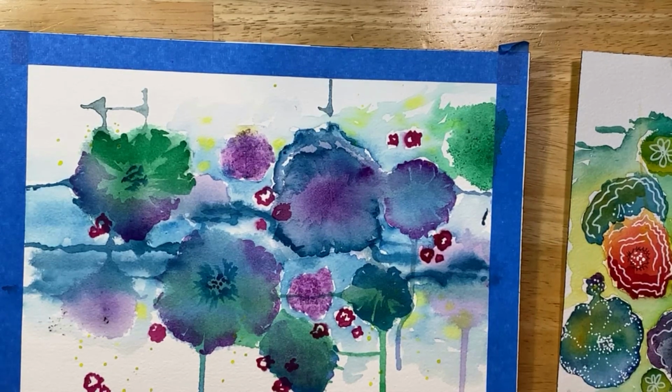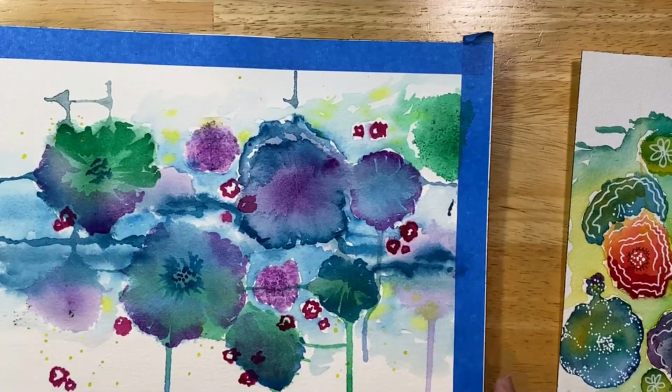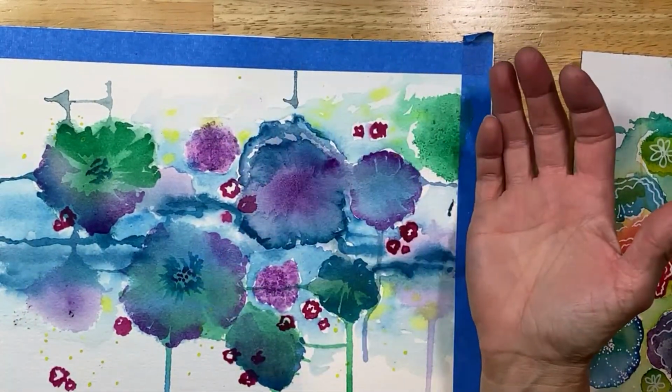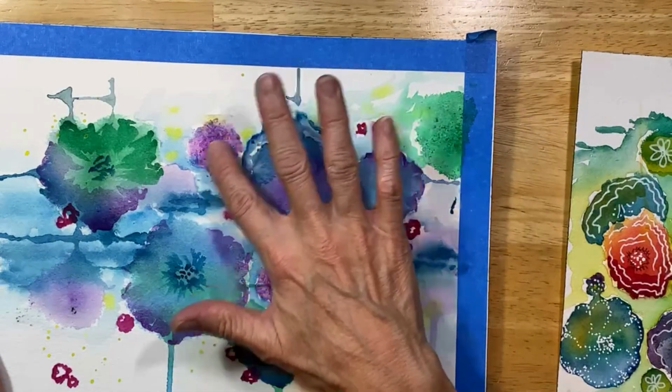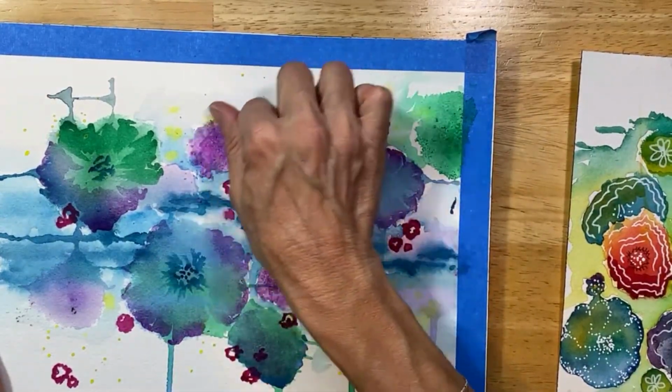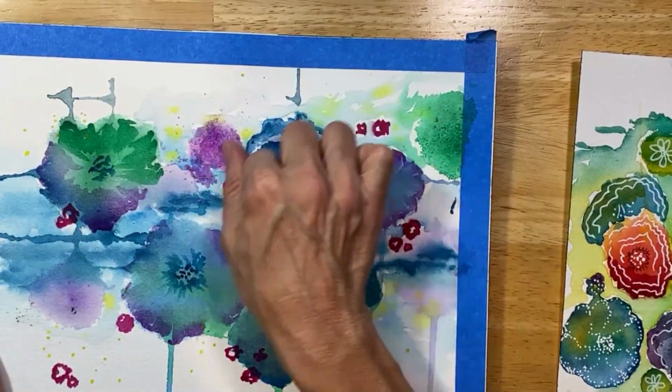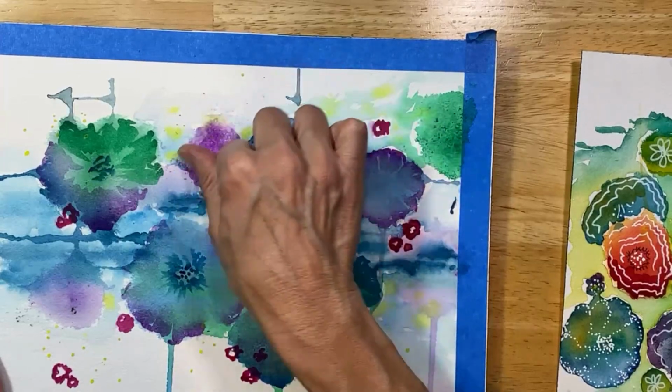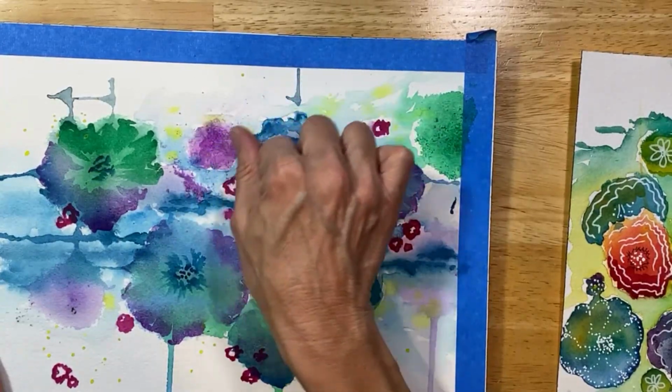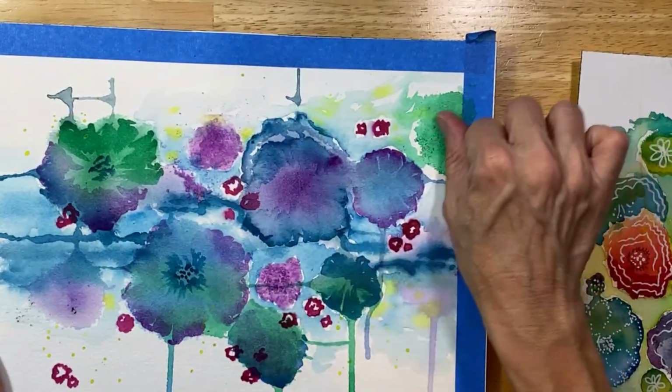Okay, so once it's all dry, you can take the salt off. Depending on how much salt you use and what kind you use, you can probably just rub it away. If you can't, you can use the back side of your fingernail. You want to be a little careful because you don't want to scar your paper.